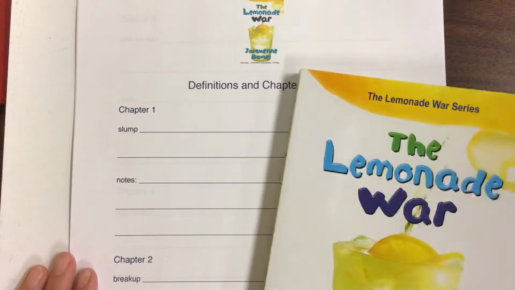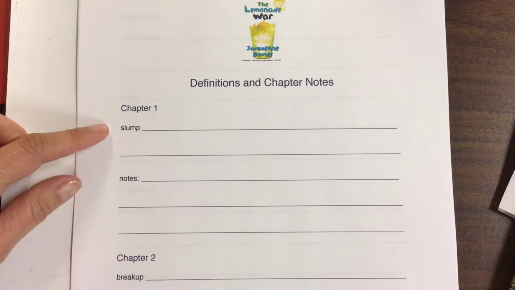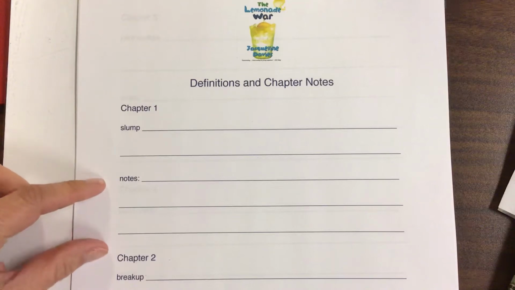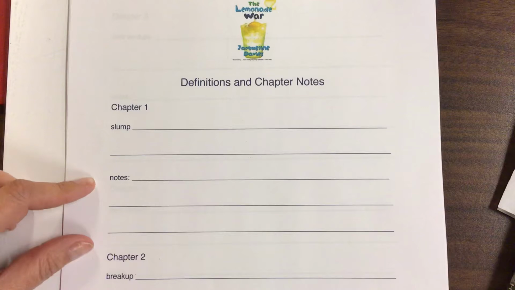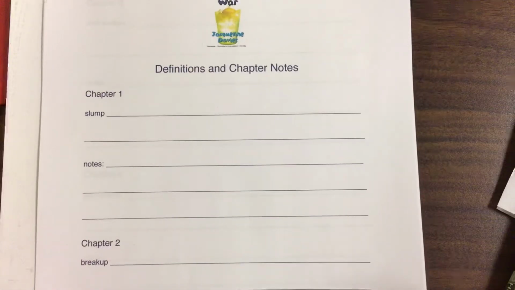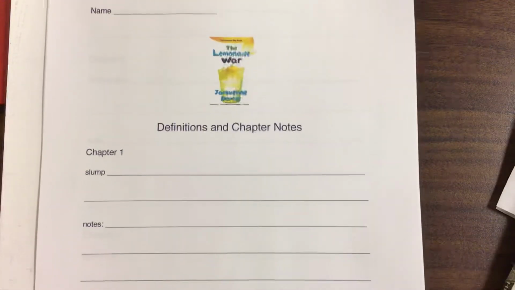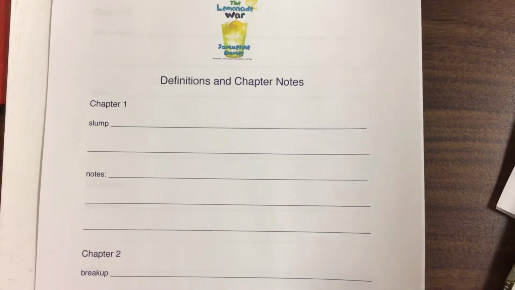So you're going to read, you're going to write down your definition for whatever the word is, slump, and then you're going to take some brief chapter notes. Now, they don't have to be whole sentences, but just kind of note what are the significant things that happen in that chapter. So again, if you can read 2 to 3 chapters, they're really short chapters, so it shouldn't take you that long. And go ahead and fill out your information on your packet.